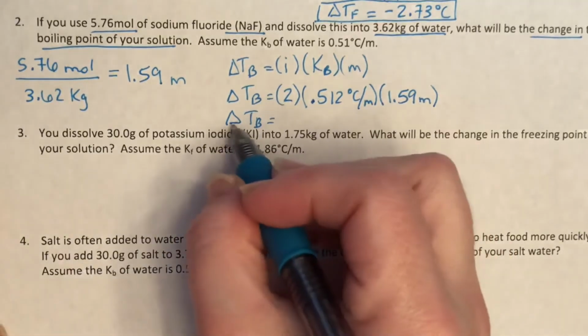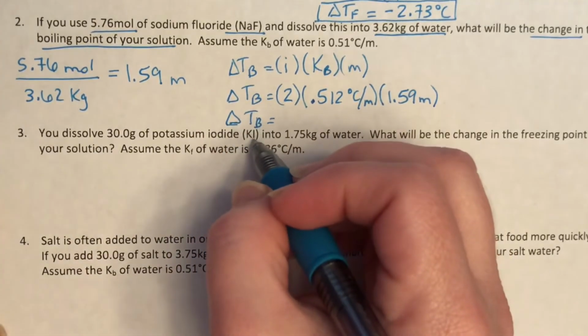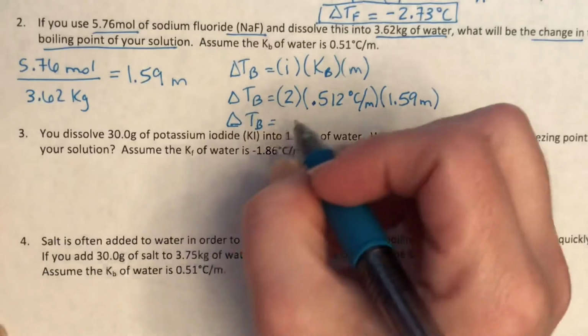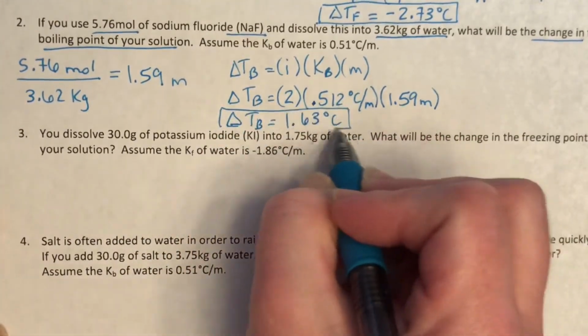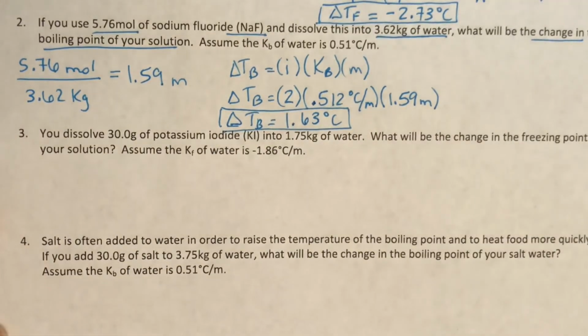So your delta T, or change in temperature for boiling point, will be 1.63 degrees Celsius. So pretty much exactly the same process, you're just starting again. Let me know if you have questions and I'll post the answer key later. Thank you.